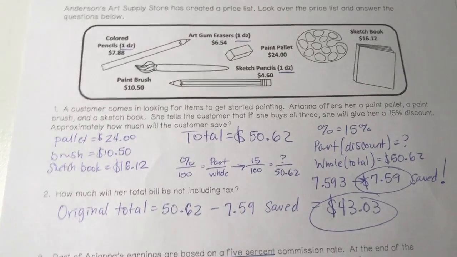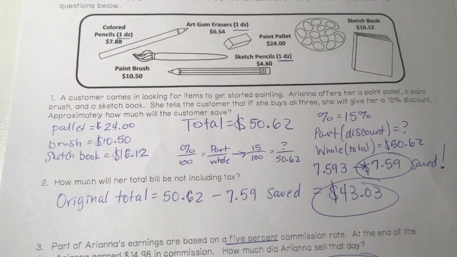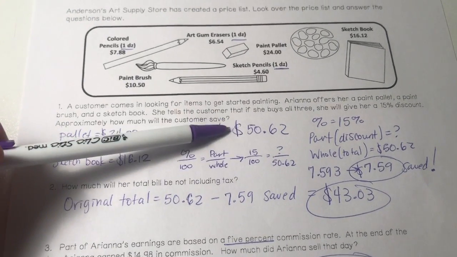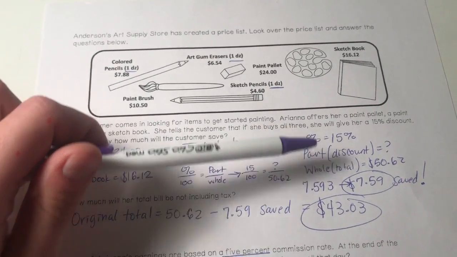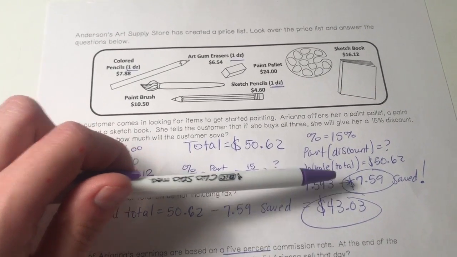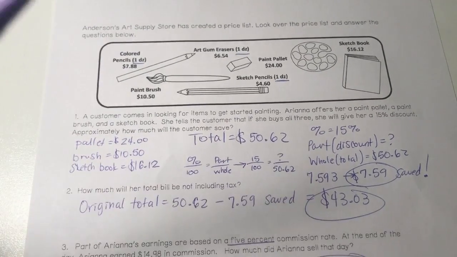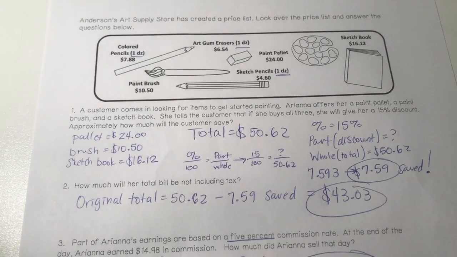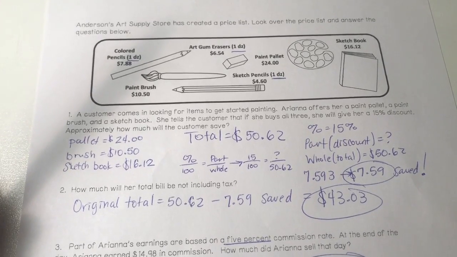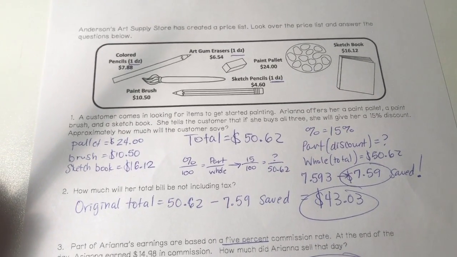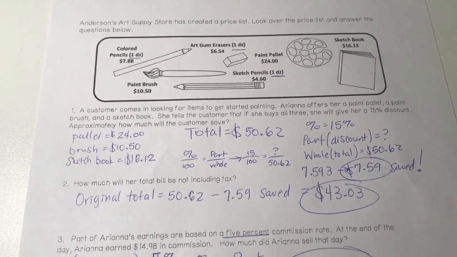Look at question 2. All right, so it says that it's not including tax, but how much will her total bill be? So if this is what her items added up to, and then she gets a 15% discount, which, by the way, is $7.59, then we just take the total, $50.62, subtract what she saved, and there's how much she owes, $53.03, again, without tax, but we're getting a tax. Okay, again, pause as needed, write down what you need, make sure you understand it, see if you have any questions.